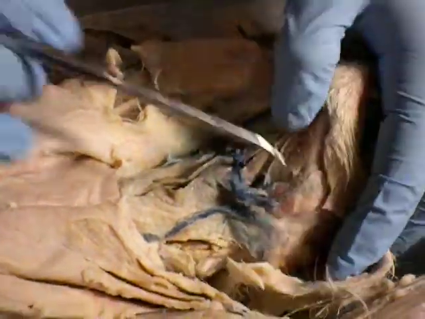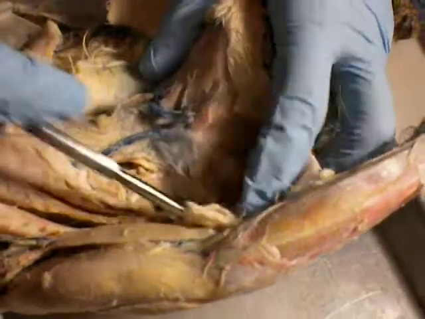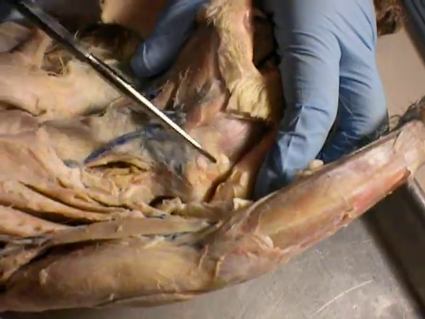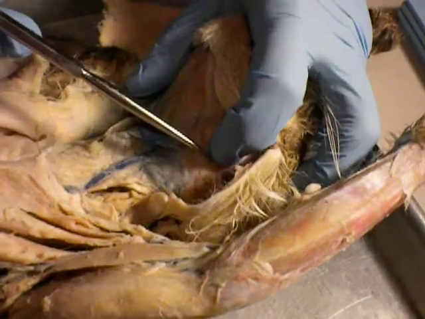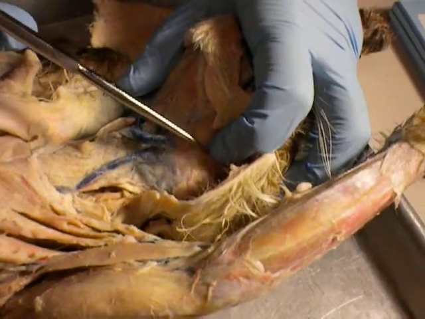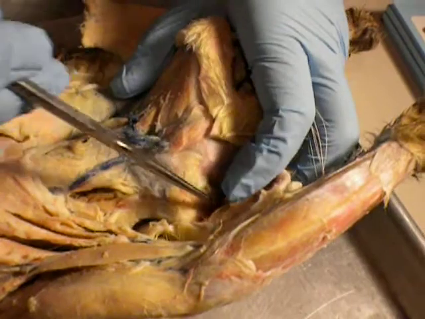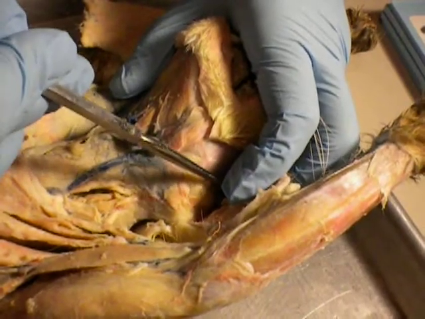For the head, we have the masseter, which is just below the zygomatic process. So find the zygomatic process. Just below that is the masseter, the chewing muscle. Right above that by the ear is the temporal muscle.